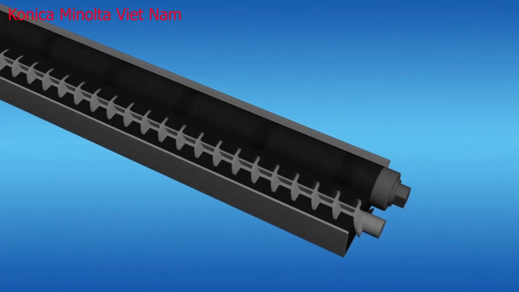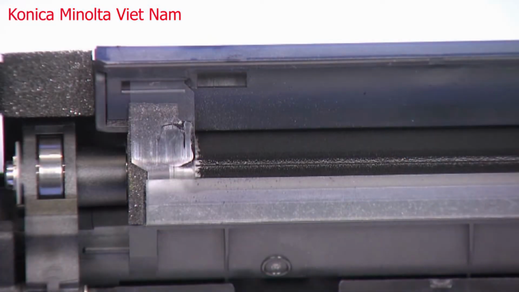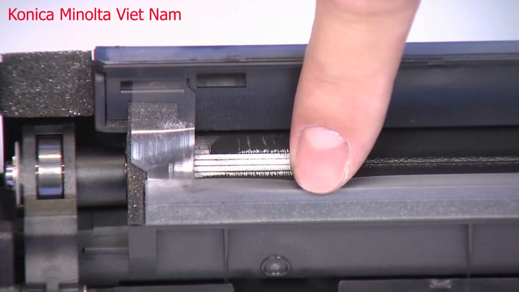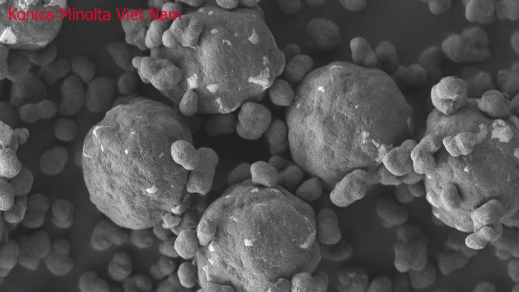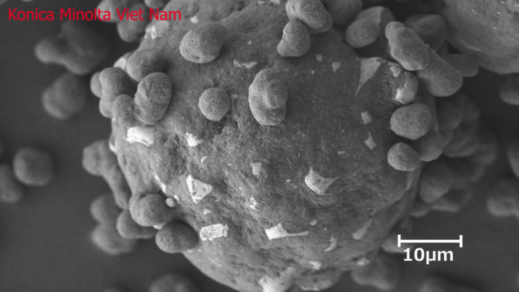A developing roller is installed inside the developing unit. The surface of the roller is similar to fine sand. This toner has been uniformly adhered by the carrier, which is a magnetic material in a cylindrical sleeve. When viewed with an electron microscope, you can see an infinite amount of toner has adhered around the carrier. The adhered toner has an extremely small size of only a few micrometers. The toner is negatively charged due to friction with the carrier caused by rotation of the sleeve.